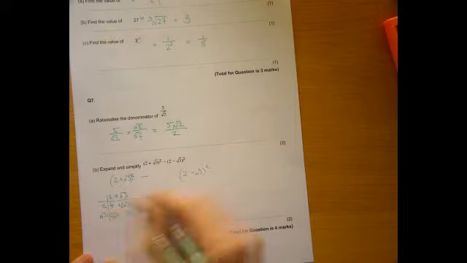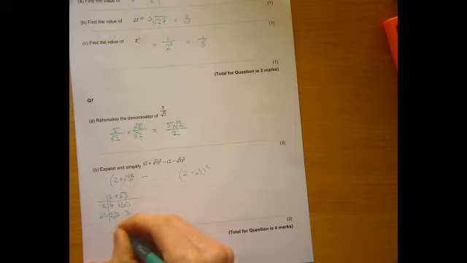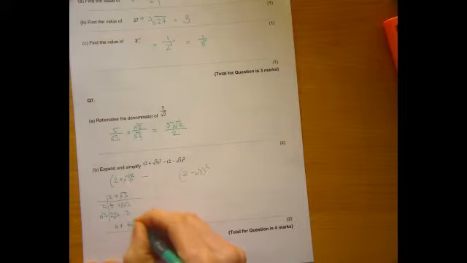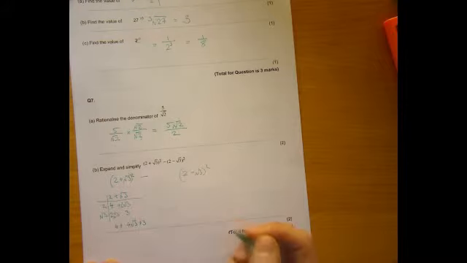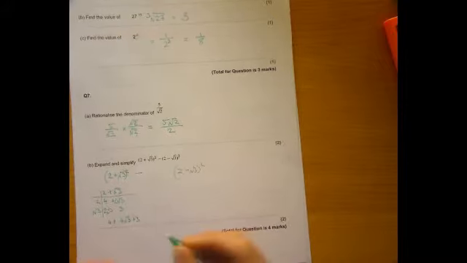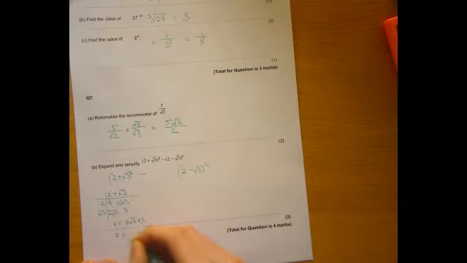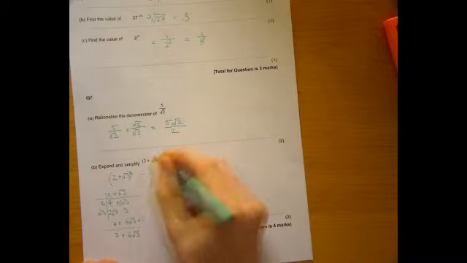So from this side here, I've got 4 plus 2 root 3 and 2 root 3 is 4 root 3, plus 3, which would give me 7 plus 4 root 3. That's for this bit here.